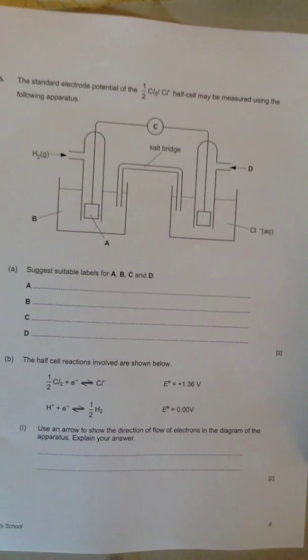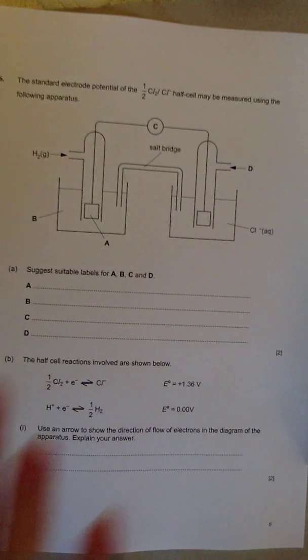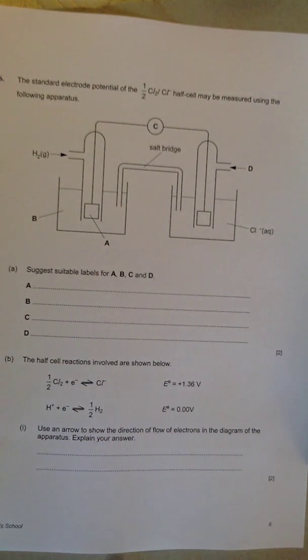So this is an electrode potential question. There's one sheet here, and then there's going to be another sheet coming up in a second. The question talks about electrode potentials. It's asking us to label a diagram. Then it's asking us to talk about half cells and direction of electrons. And then it's going to talk about oxidizing ability.